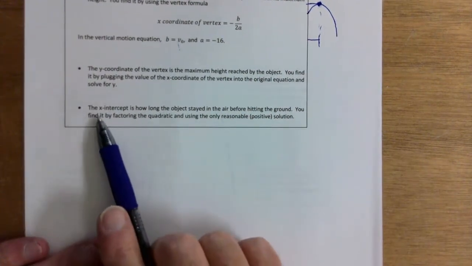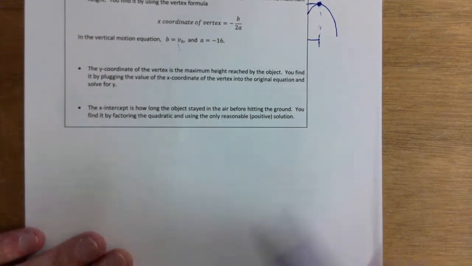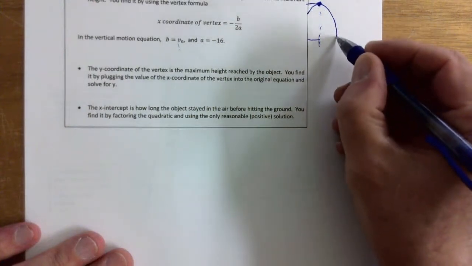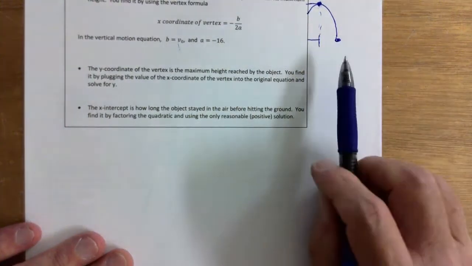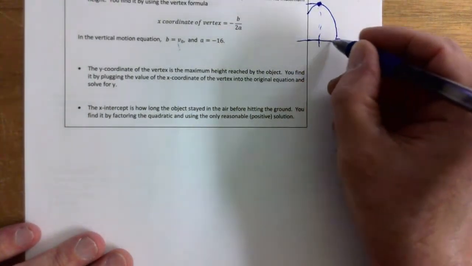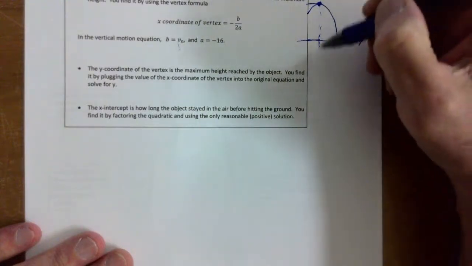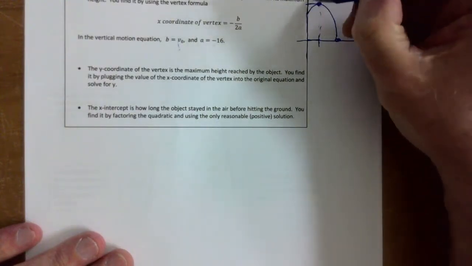All right? The x-intercept, and that's coming down to right here, where it hits the ground again, back to 0, if this is the x-axis. All right, and we'll call this the y-axis right here.